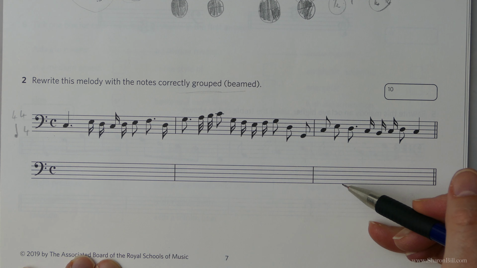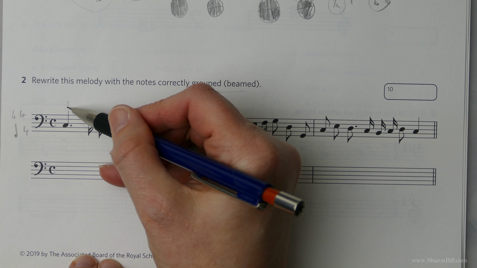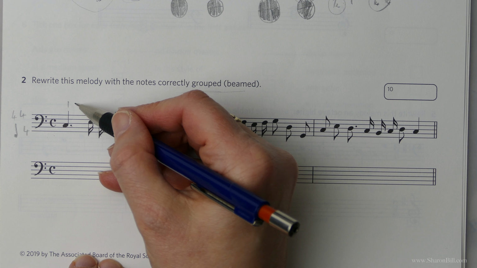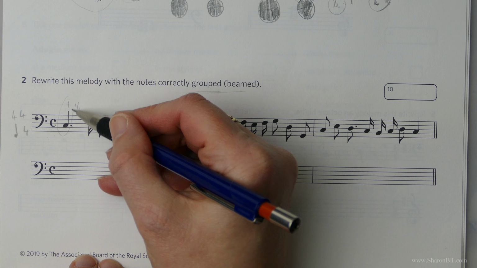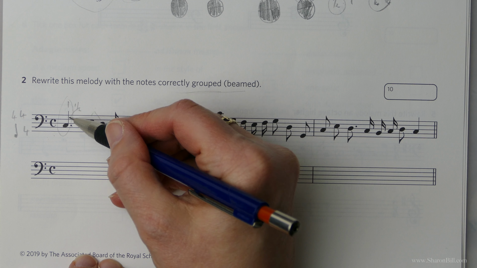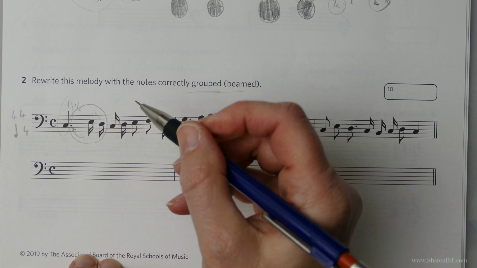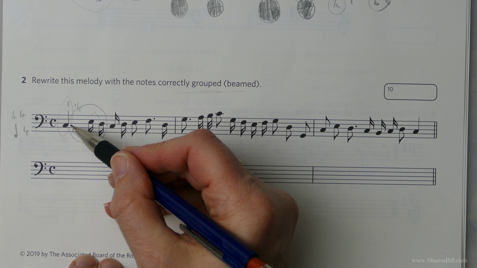So before we get writing and scribbling away, let's just do some thinking. Here is 1 beat, and then here is the first half of beat 2, so we need to finish this beat. So 2/4 give us the remaining half, so they actually belong to completing this dot. They don't belong to this group here, they belong to beat 2.